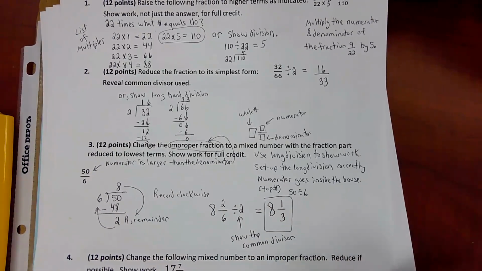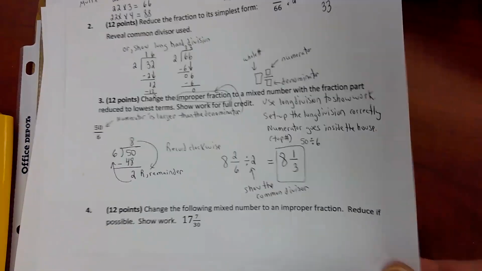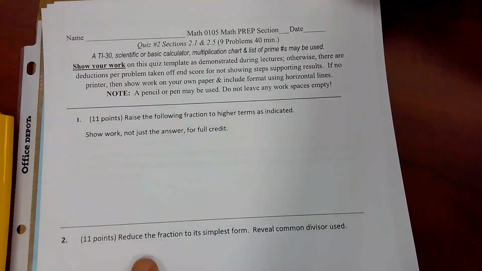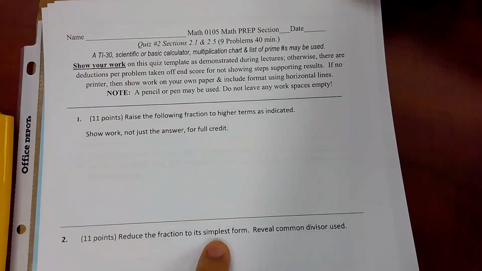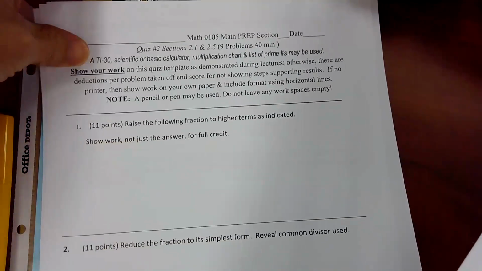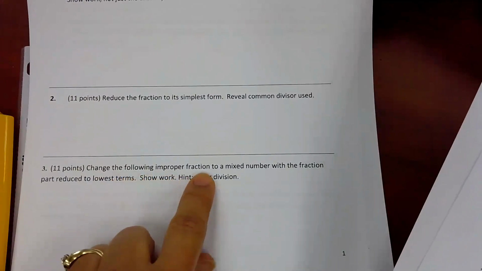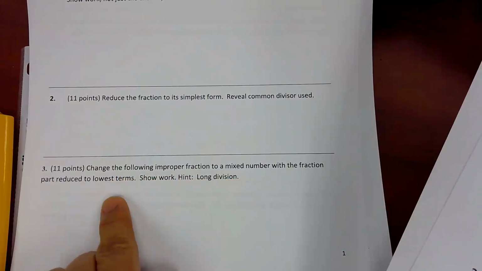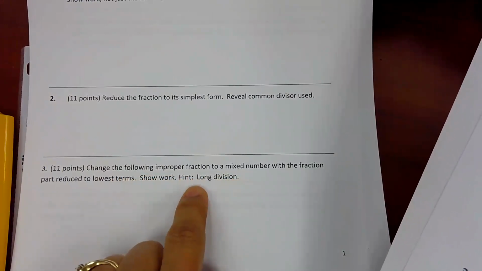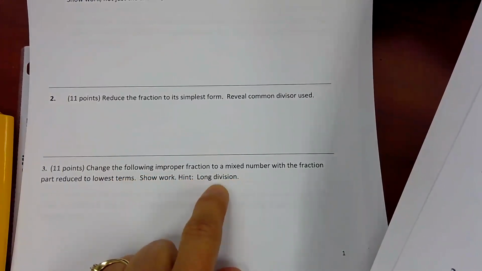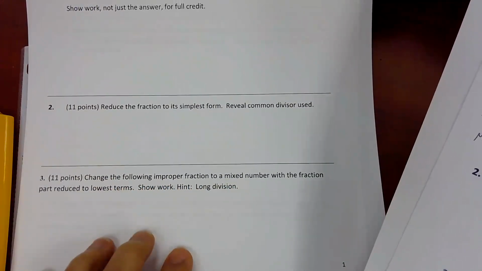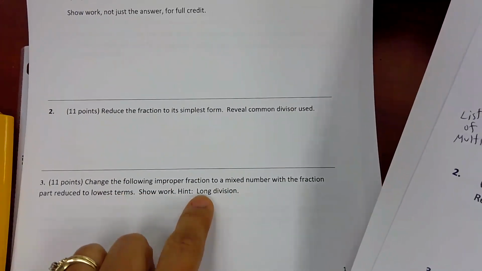Okay. All right. And then let's see on the template. You can see on your template, reduce the fraction to 4. That was number 2. And then number 3. Change the following improper fraction to a mixed number. You said show your work. See, I even give you a hint. See, hint, long division. So you see your templates have little hints. They kind of jog your memory.